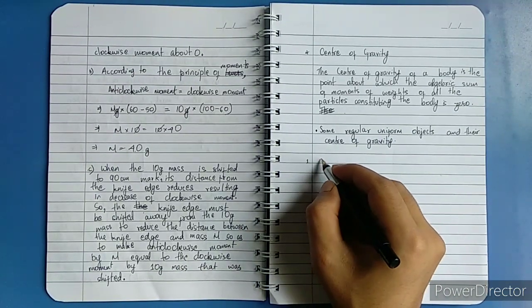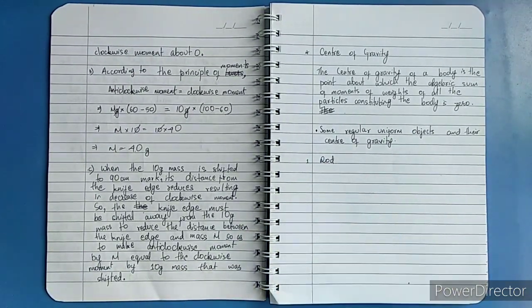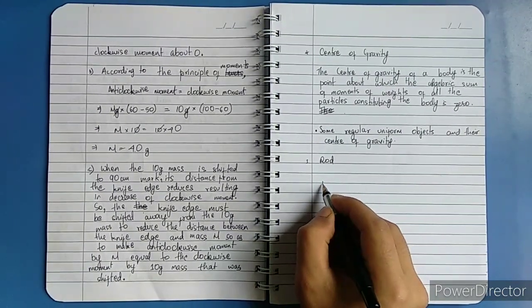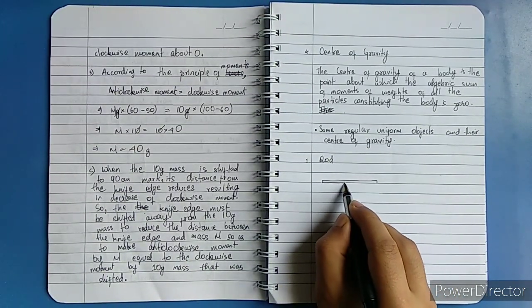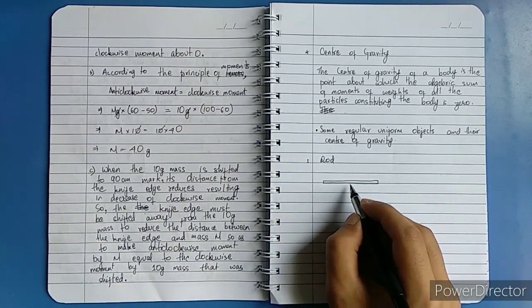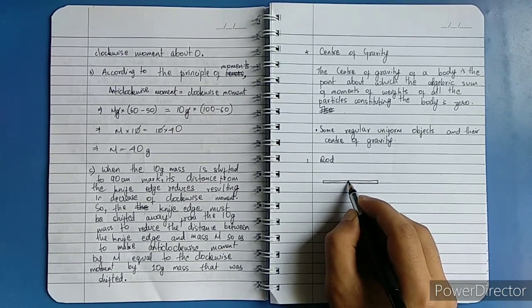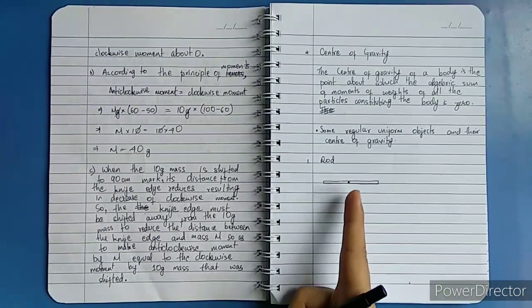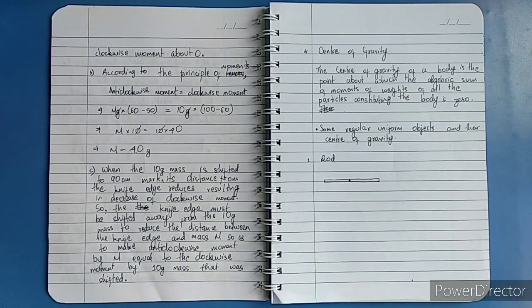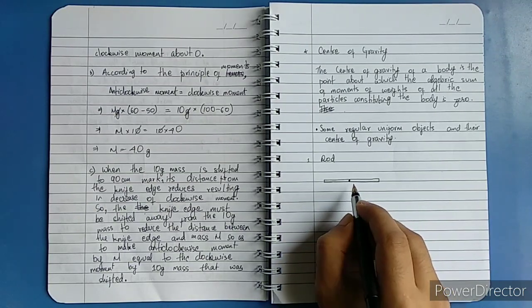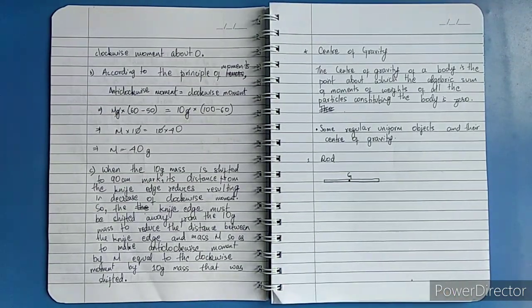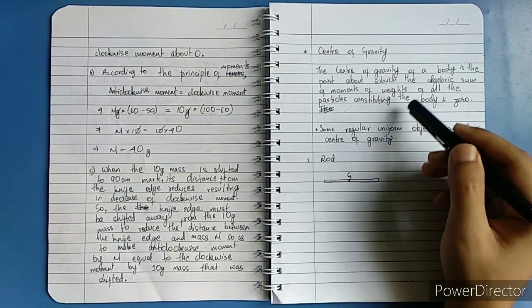First of all, let's consider a rod. If we talk about a rod, we can hold this rod by just keeping our finger at this middle point. So we can hold the rod. So this middle point of this rod is basically the center of gravity, denoted by capital G. So how can we relate it with the definition?